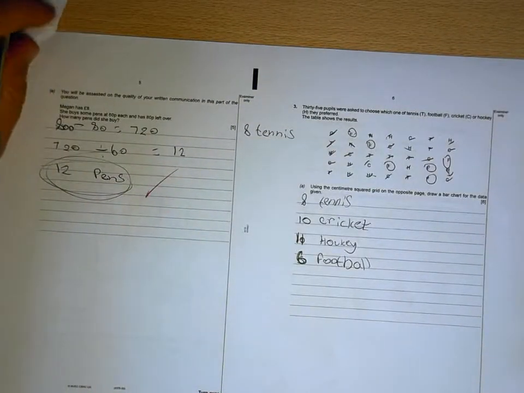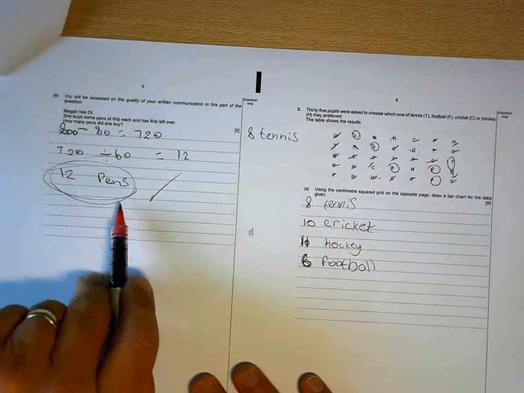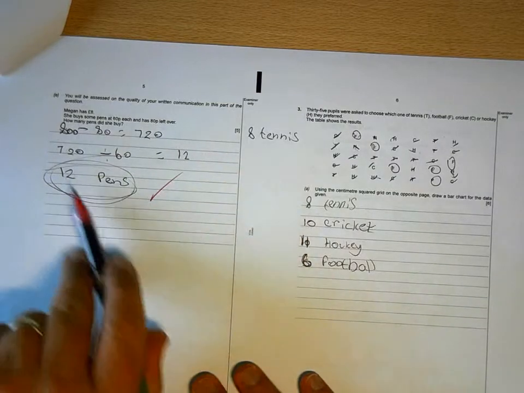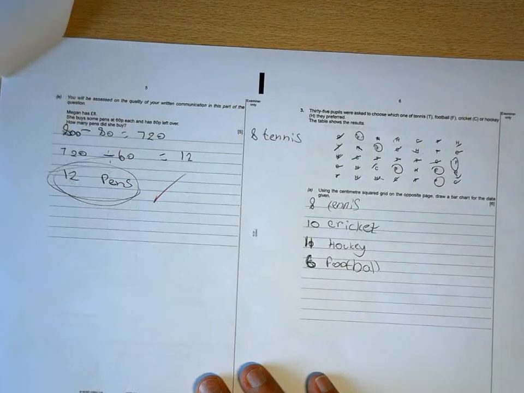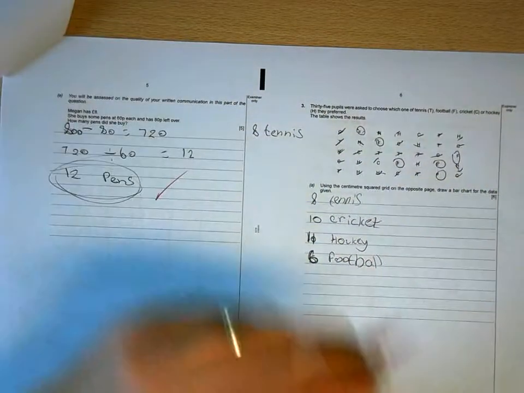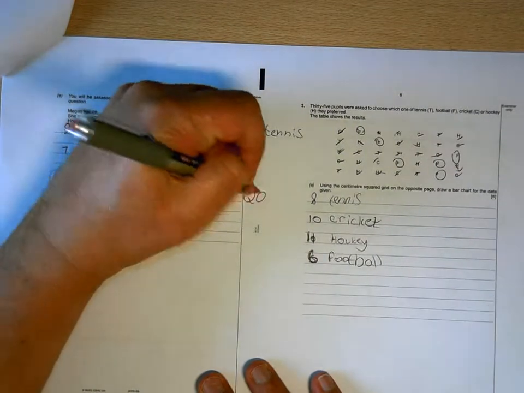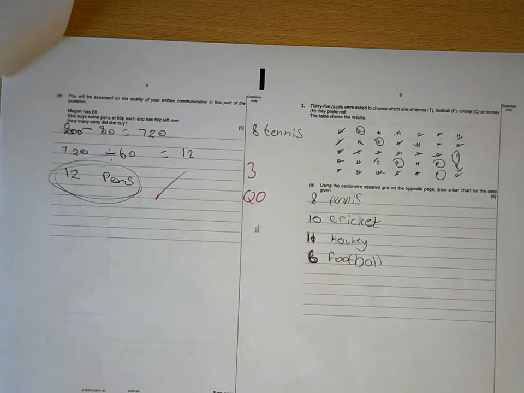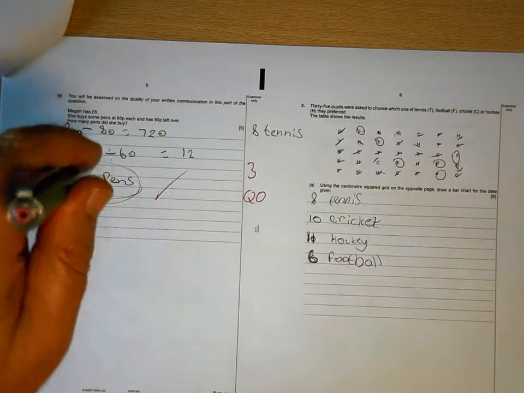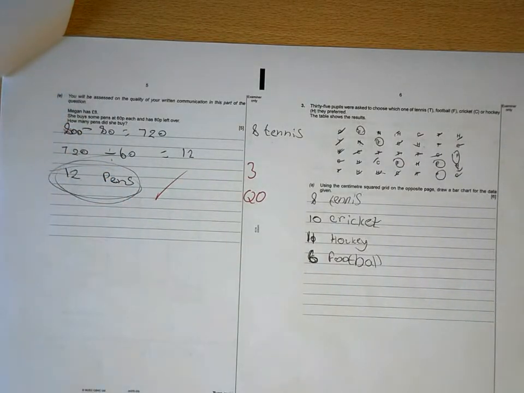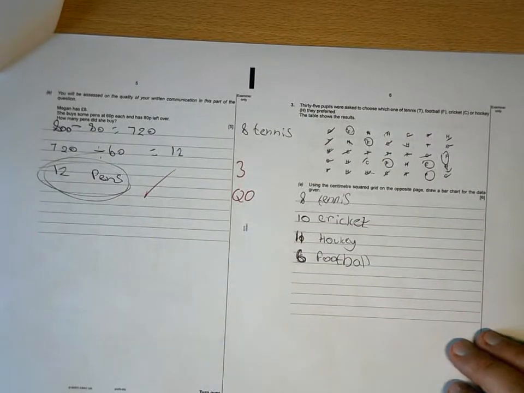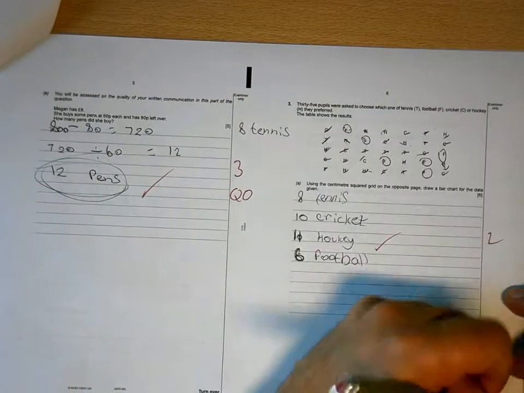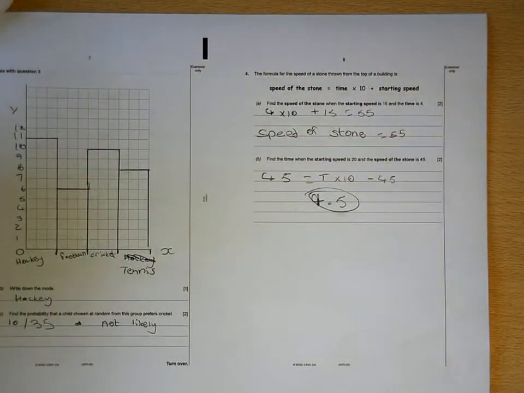12 pens is correct. Now, even though the maths is right, you're not going to get any marks for the communication. So out of those 5, you are only going to get 3, and then the quality of communication mark is 0. So watch how I explain that on the video clip and how I lay it out. 8, 6, 10, 11. 5 marks on that page.